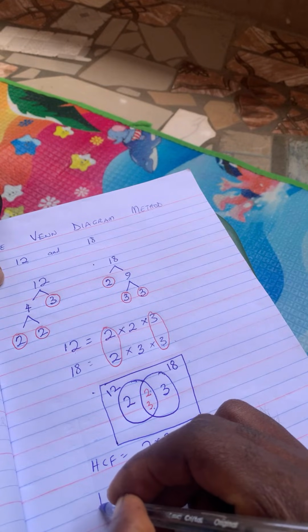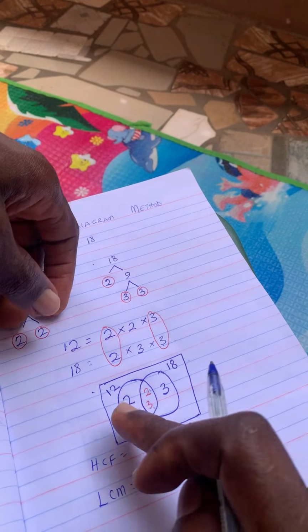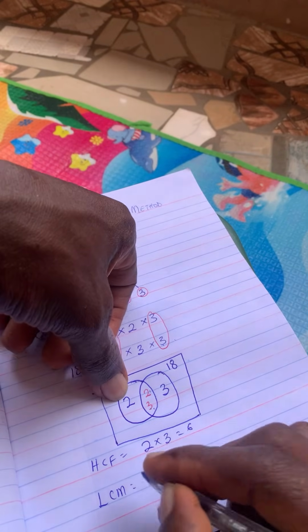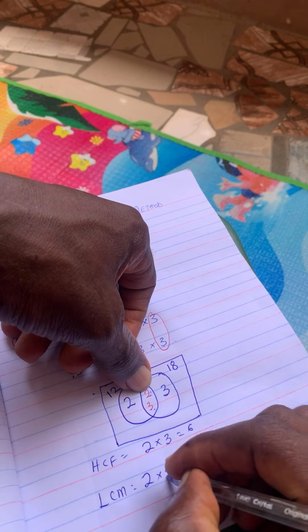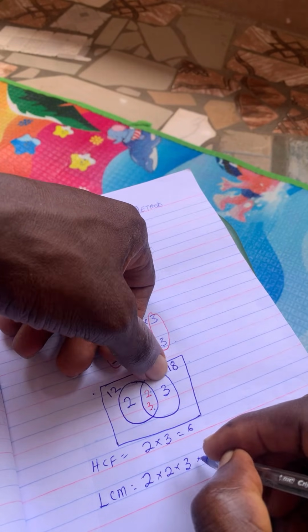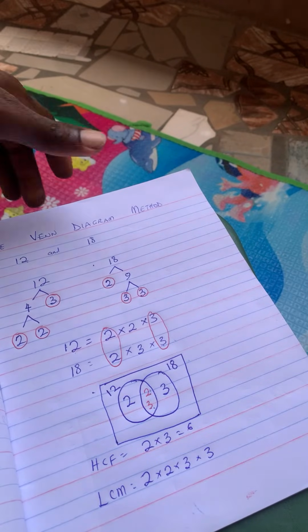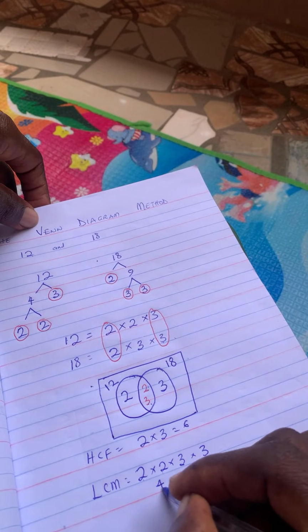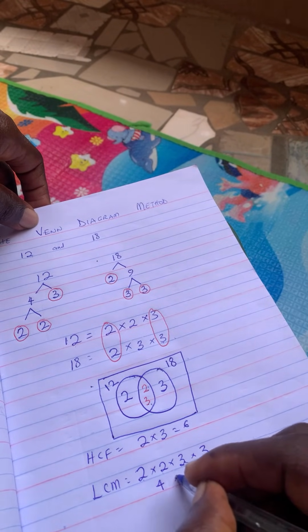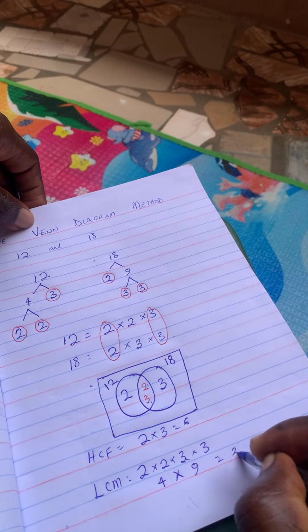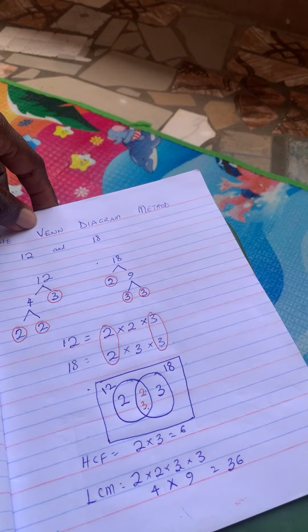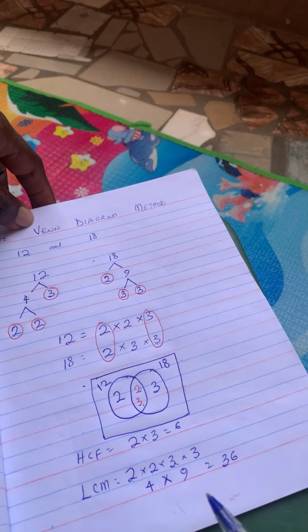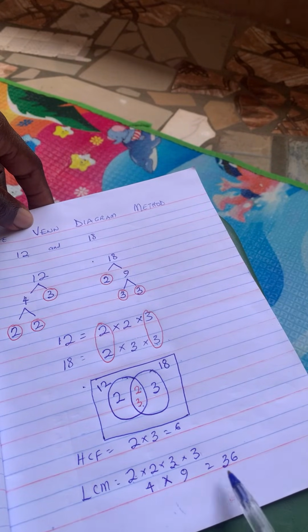Now let's write our LCM. So you multiply all the numbers in the Venn diagram. So start with this one: 2 times 2 times 3 times 3. Does everybody understand it? Now, 2 times 2 gives us 4, times 3 times 3 gives us 9, and 4 times 9 is equal to 36. So 2 times 2 times 3 times 3 gives us 36.